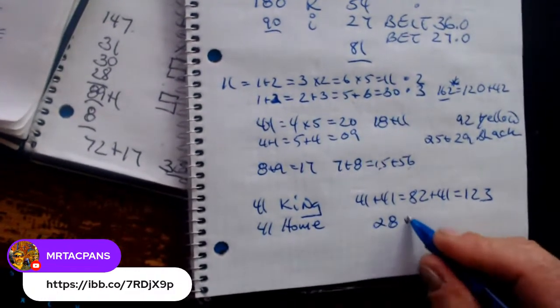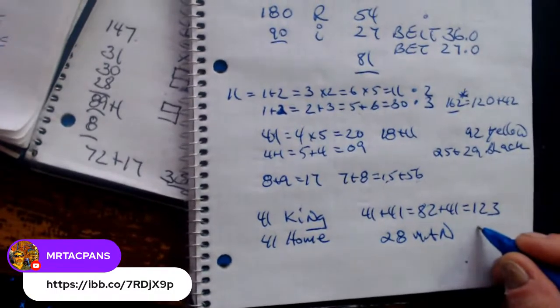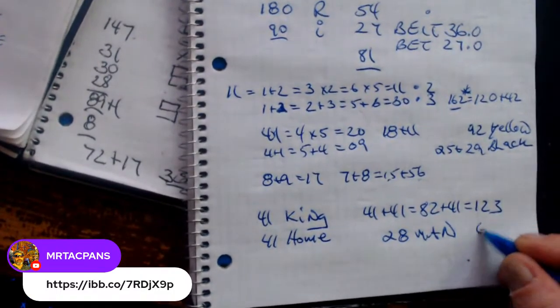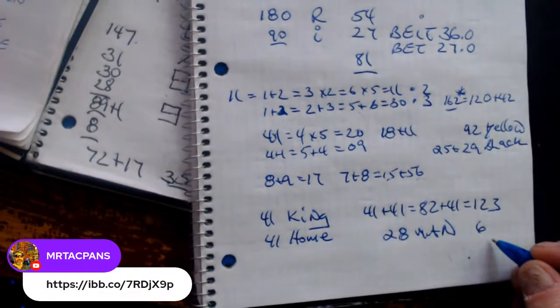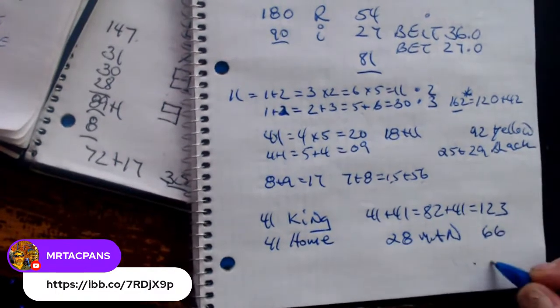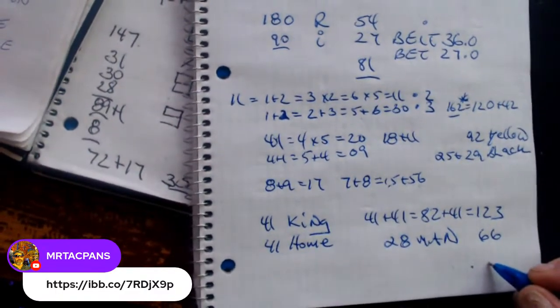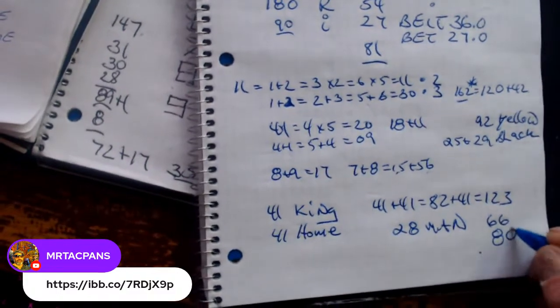28. Man, equaling what is 6 and 6. Barring Highway 66 and running it through Highway 80.